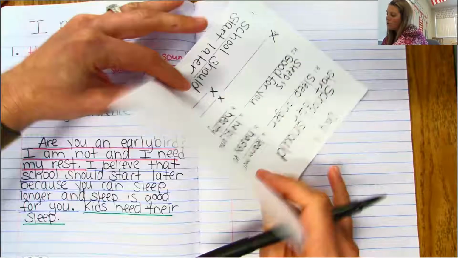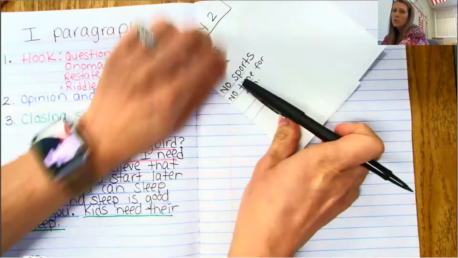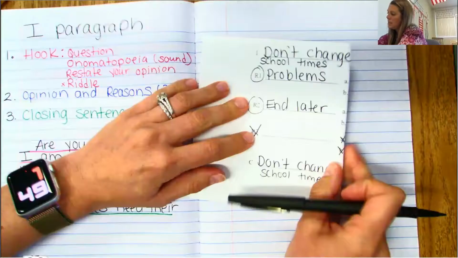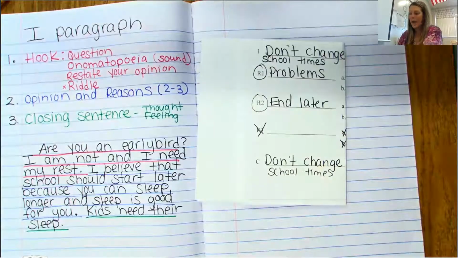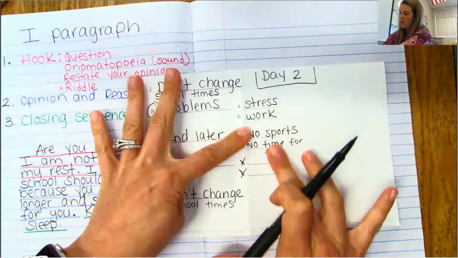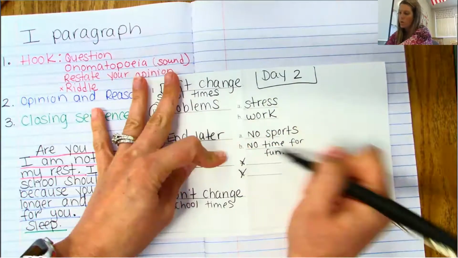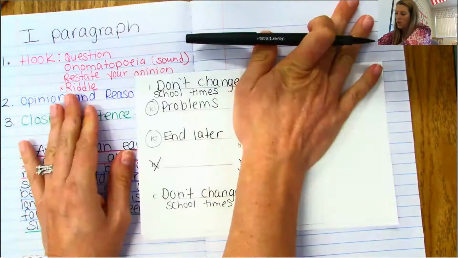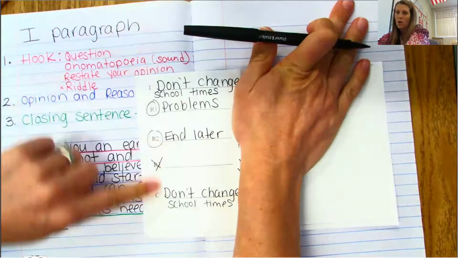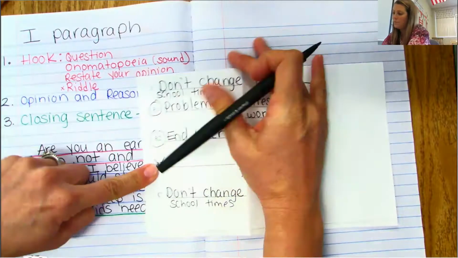Go ahead right now and fold your paper so that all we see is this. That way, you're not tempted to talk about any of this stuff. No, we don't want to talk about any of this stuff today. We are just focusing on this side, okay?